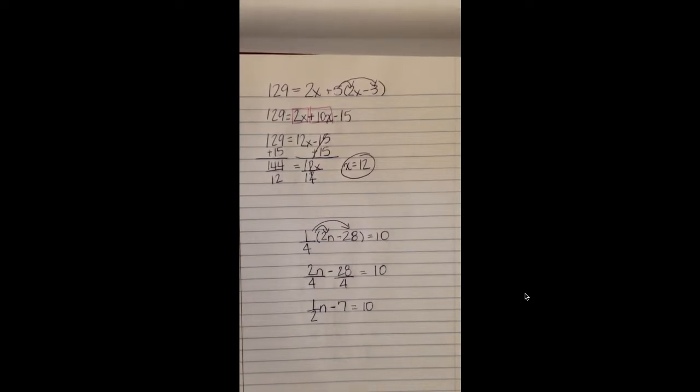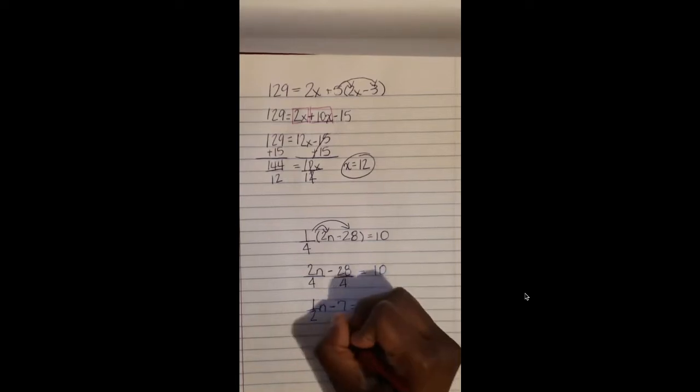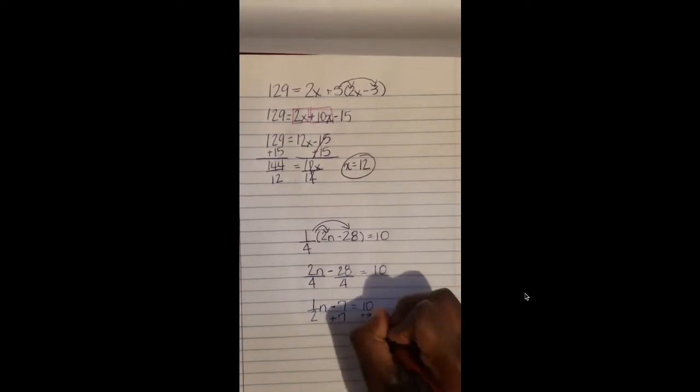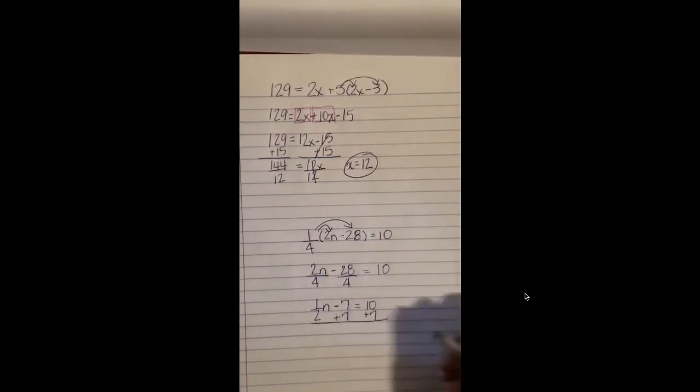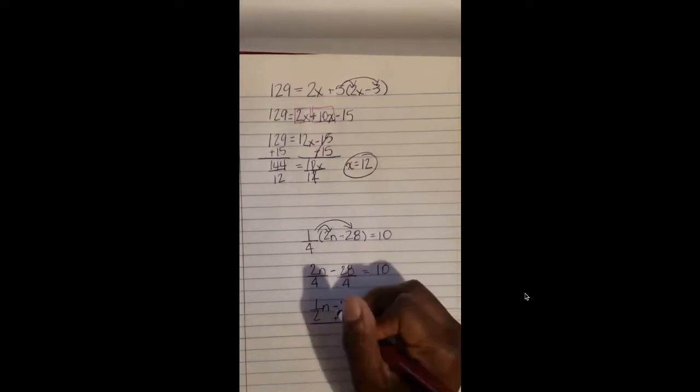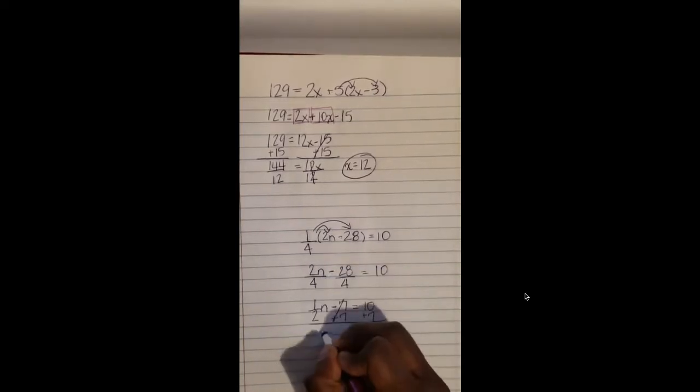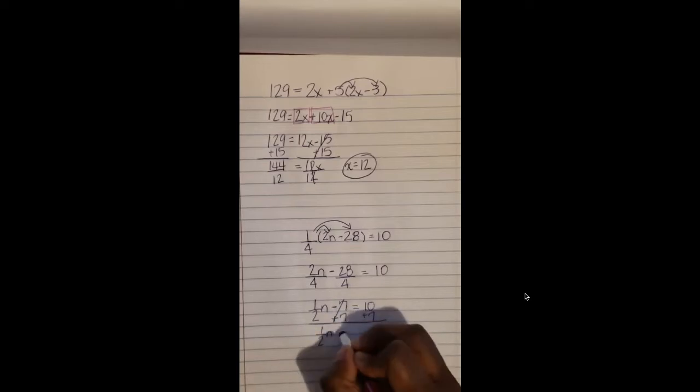Now I need to actually move my constants to the other side because I'm still trying to isolate my variable. And I see that the constant I need to move is this minus 7. So the opposite of subtracting 7 is actually adding 7. And I will do that to both sides. So that leaves me with 1/2 n is equal to 17.